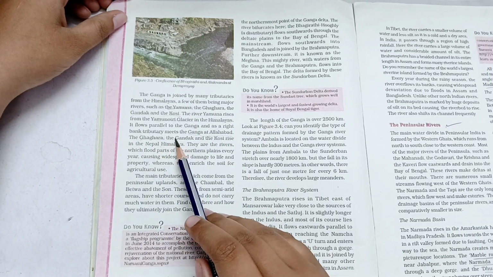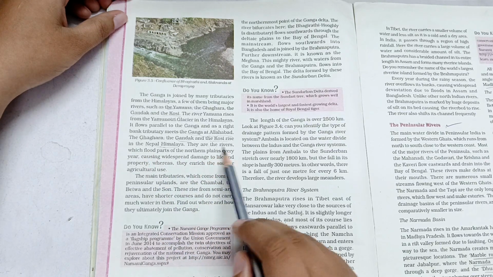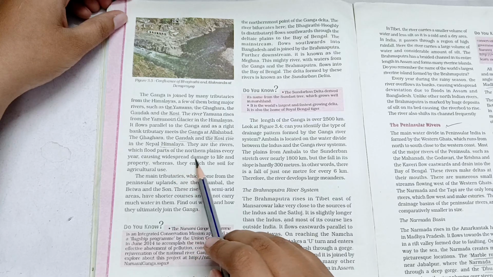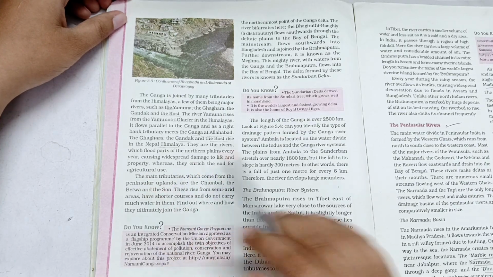The Ghagra, the Gandak, and the Kosi rise in the Nepal Himalaya. They are the rivers which flood parts of the northern plains every year, causing widespread damage to life and property, whereas they enrich the soil for agricultural use.